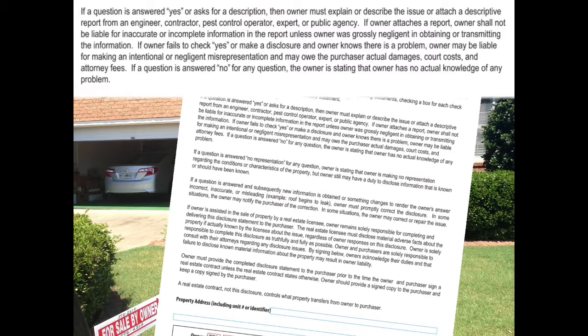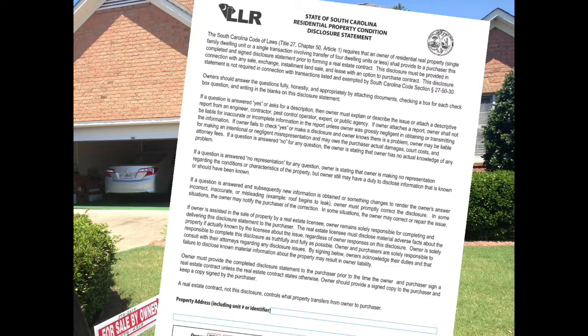If the owner fails to check yes or make a disclosure and the owner knows there is a problem, the owner may be liable for making an intentional or negligent misrepresentation and may owe the purchaser actual damages, court costs, and attorney fees. If you answer no, it means that you have no knowledge of any problems.